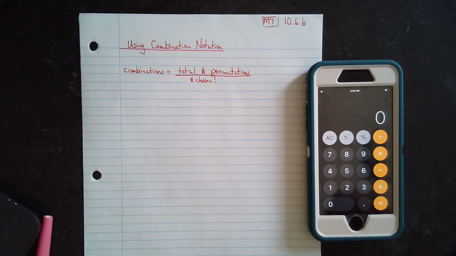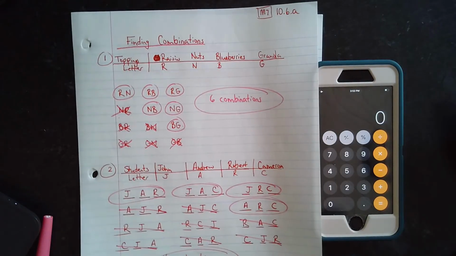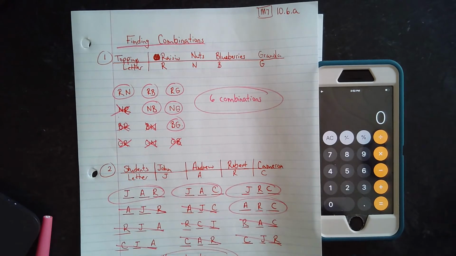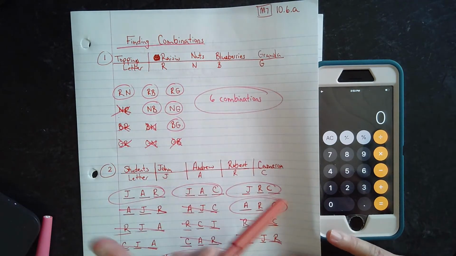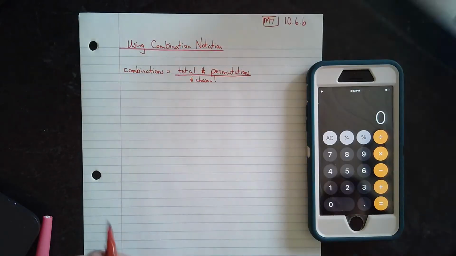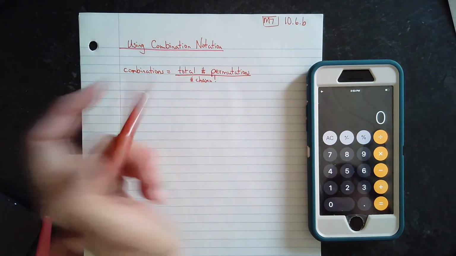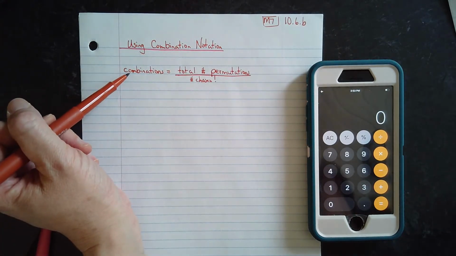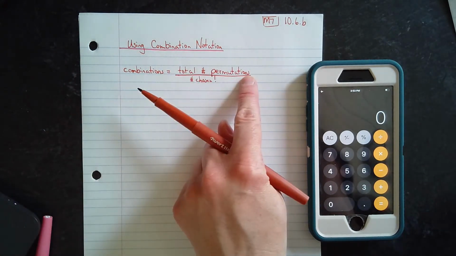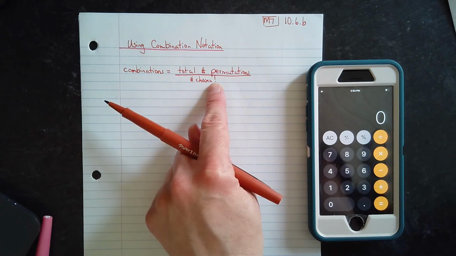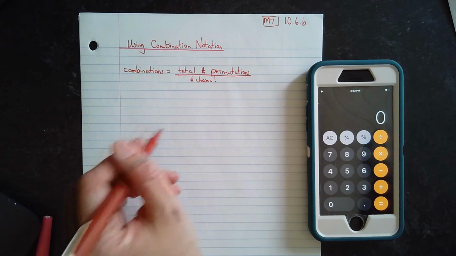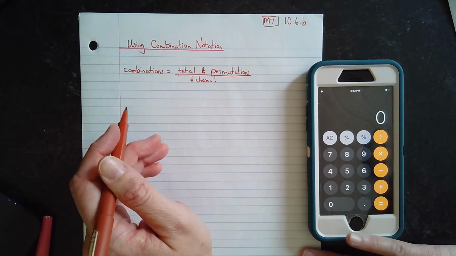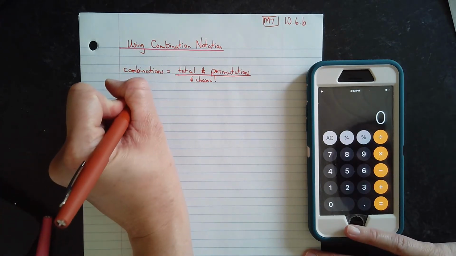If you remember in the first video, we had these toppings of fruits, and there were 4 different toppings, and we were choosing 2 of them at a time. And so we can find the number of combinations by taking the total number of permutations divided by the factorial of the number that you're choosing. Okay, that might sound hard, but let me show you how it'll be written.